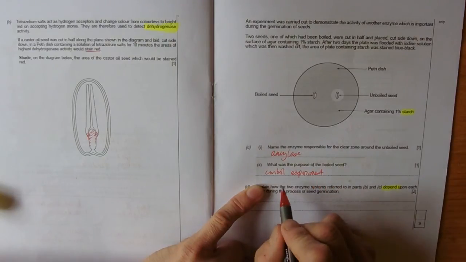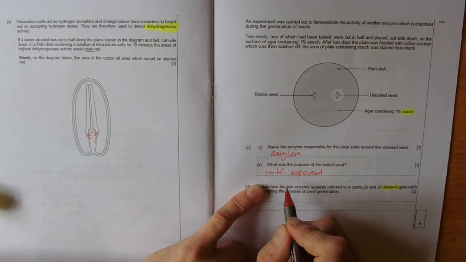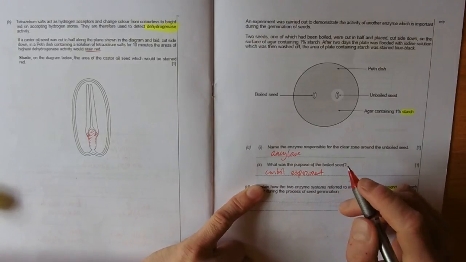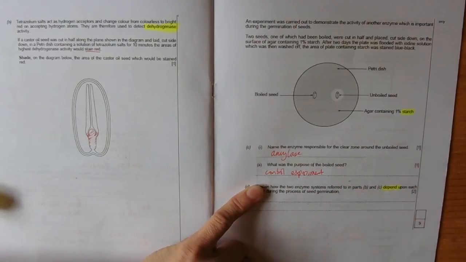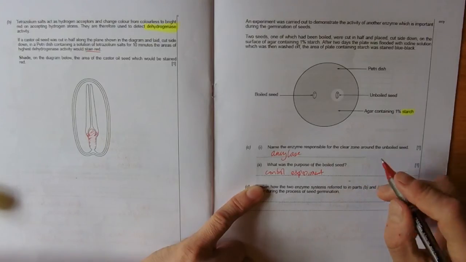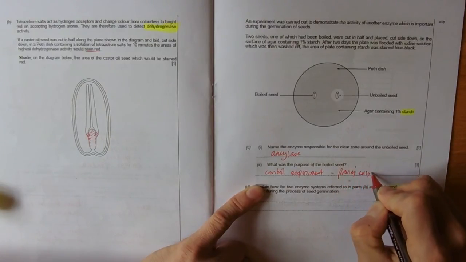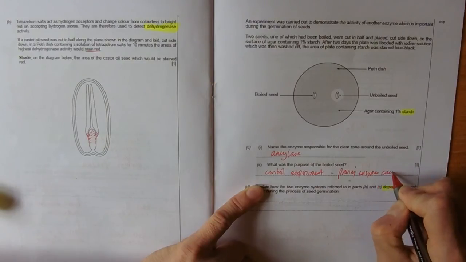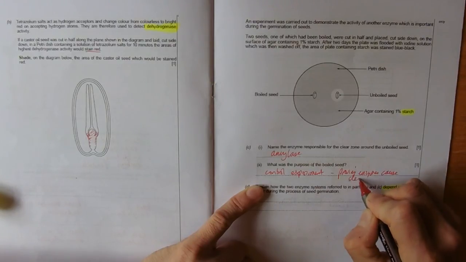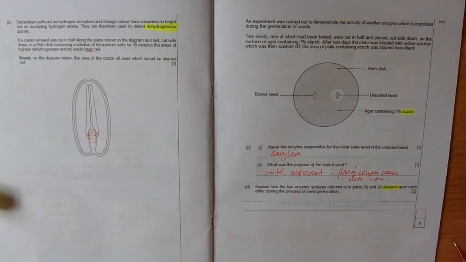Control experiment, not controlled variables. You might have controlled variables. So a control experiment is proving that enzymes cause the clear zone.